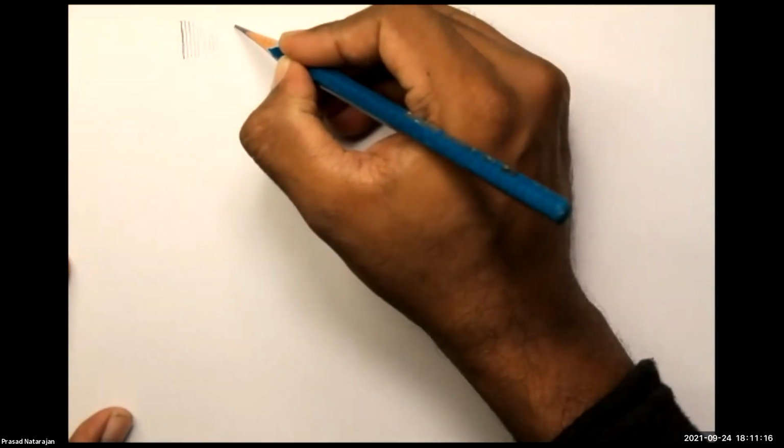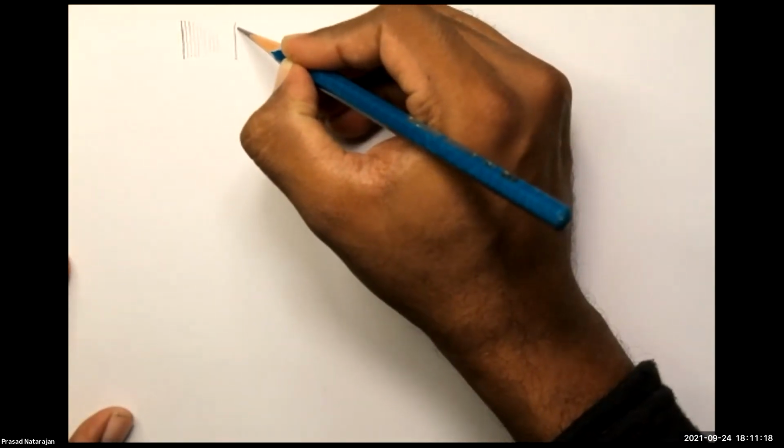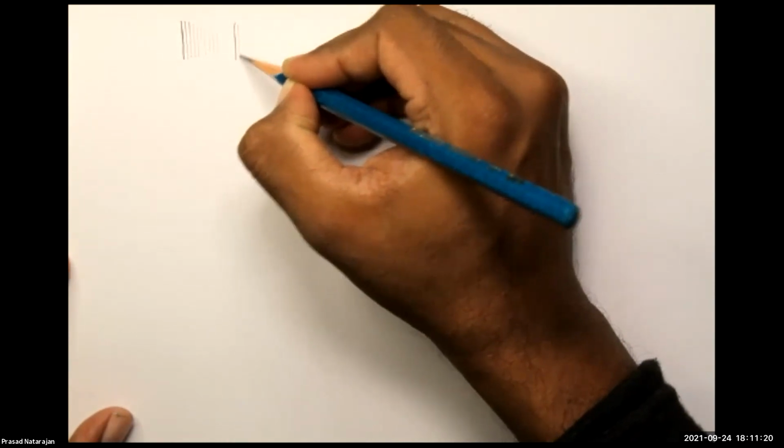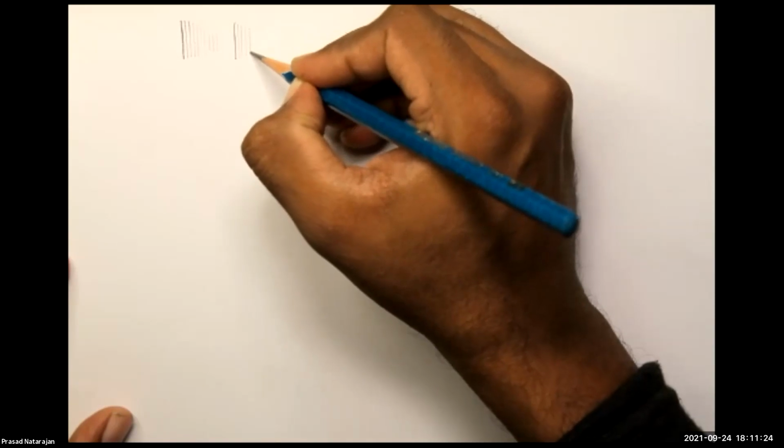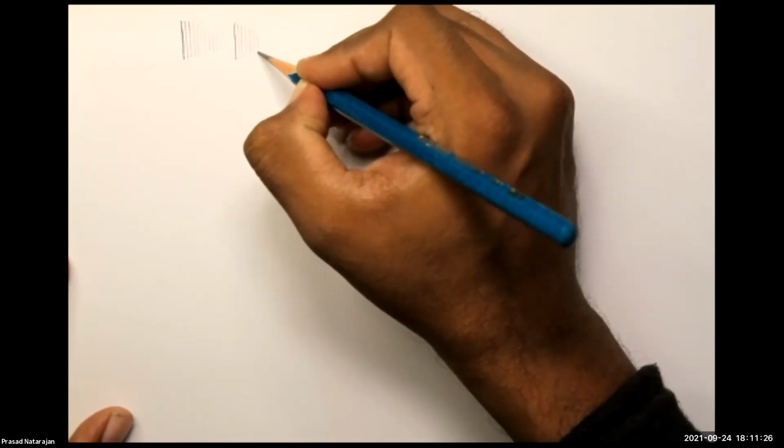I got the idea of how we are going to do this. Here, what I'm doing is adding more pressure on the first line, then reducing the pressure, reducing it, reducing it, and it disappears.